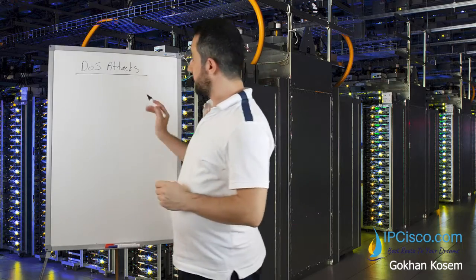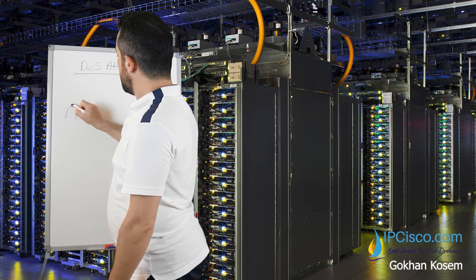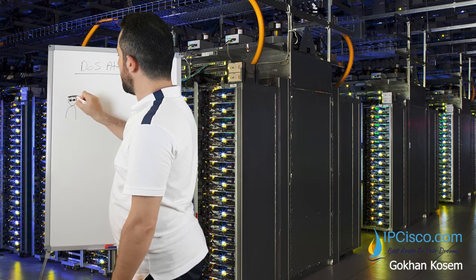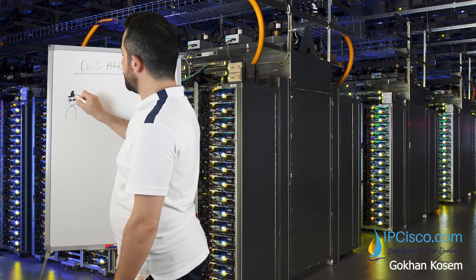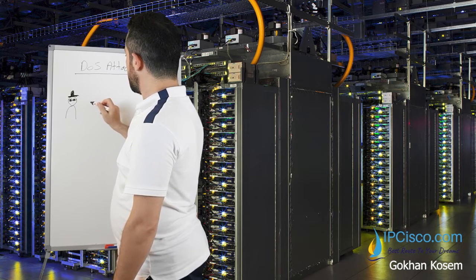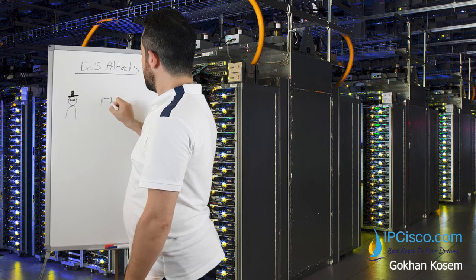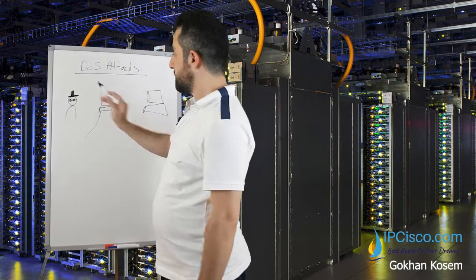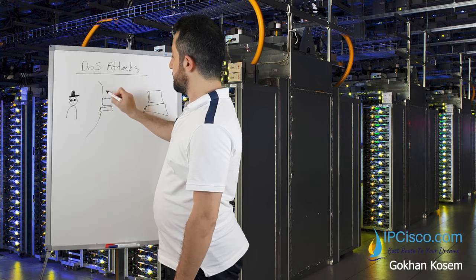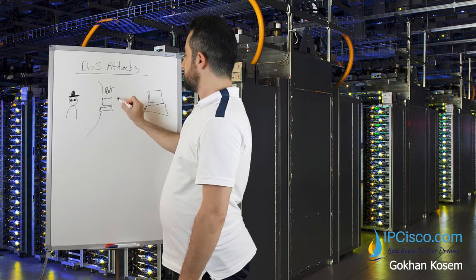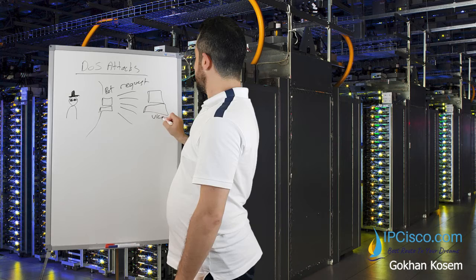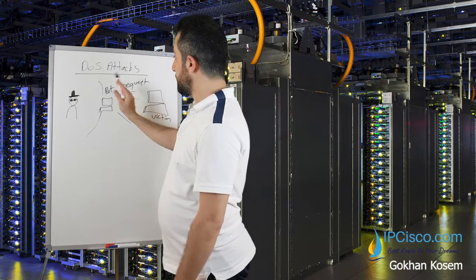Let's draw a picture to understand DoS attacks better. Here is a hacker, a black hat hacker. As you know, black hat hackers are the most dangerous hackers. Oh, my drawing is very bad. Yes, there is a victim computer and a real victim computer here. Firstly, the attacker captures this PC. The name of this PC is also bot. He captures this PC and then sends too many requests to the victim PC or victim system, and this is generally a DoS attack.